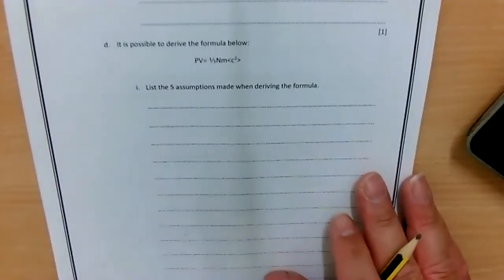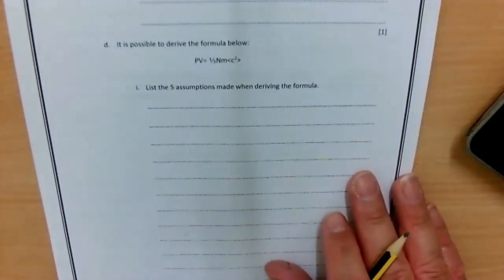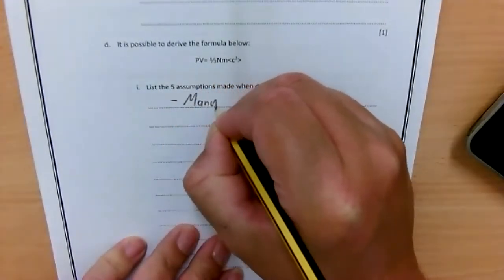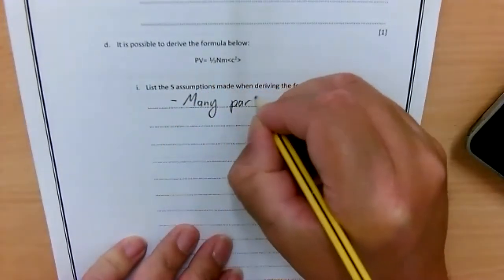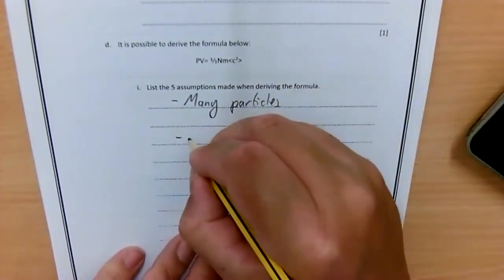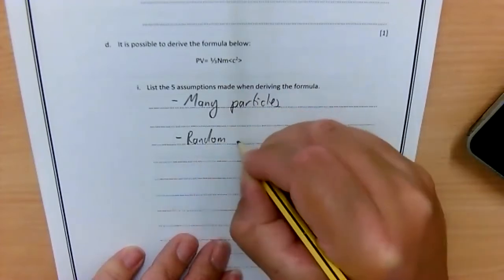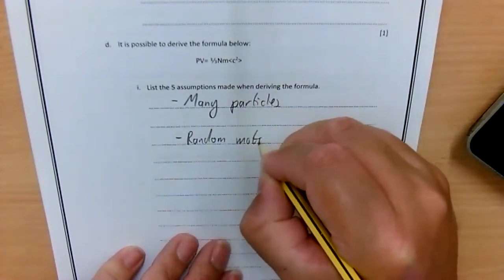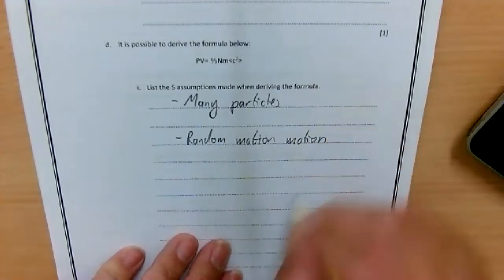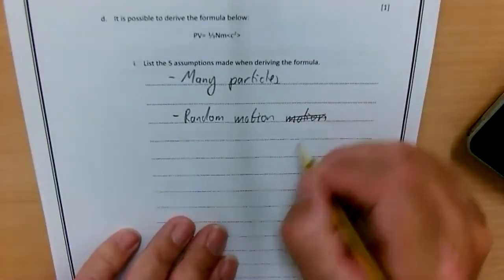Now there are lots of different assumptions. The main 5, the key 5 that you need to know is, first of all, we assume that there are many particles, a large number of particles, okay? We assume random motion, all moving in random directions. Okay, we assume they're all moving at random, in random directions. What's random motion? Just random motion will do.